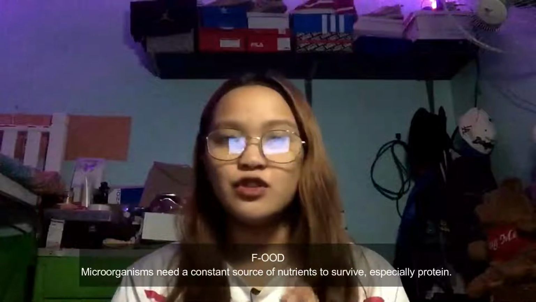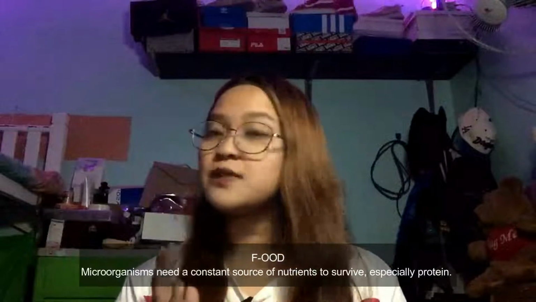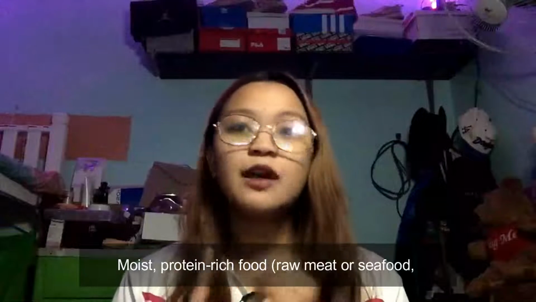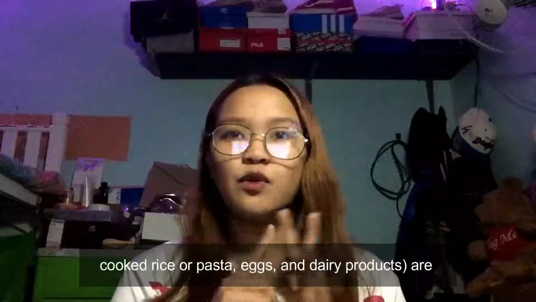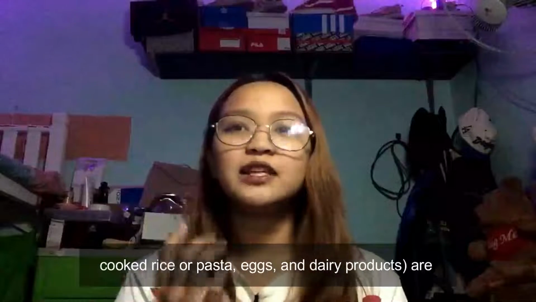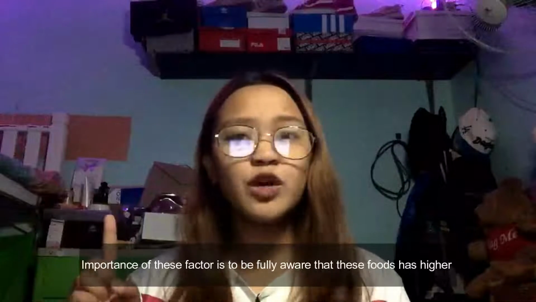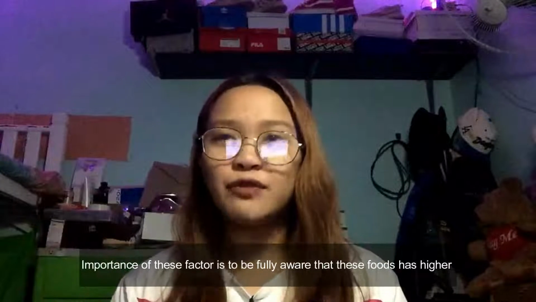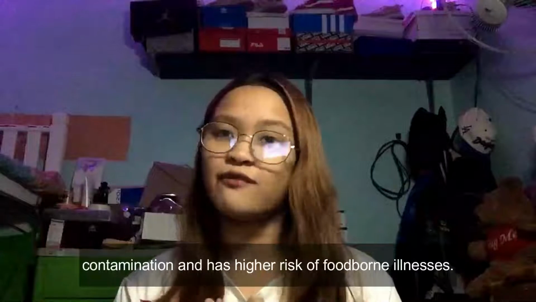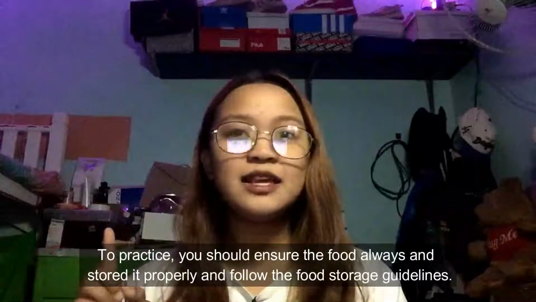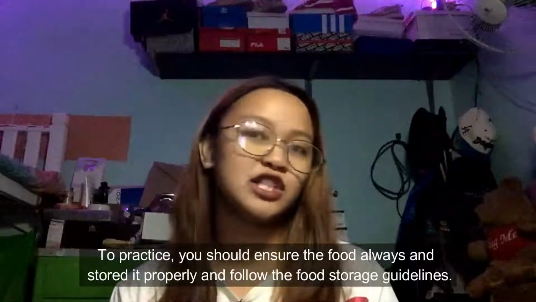First one, food. Microorganisms need a constant source of nutrients to survive, especially protein. Moist, protein-rich foods, for example raw meat, seafood, cooked rice, pasta, eggs, and dairy products, are potentially hazardous and are considered high-risk foods. The importance of this factor is to be fully aware that these foods have a higher risk of contamination and foodborne illnesses. To practice, you should always store food properly and follow the food storage guidelines.